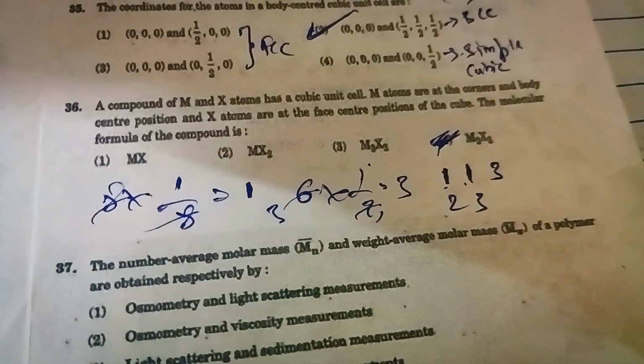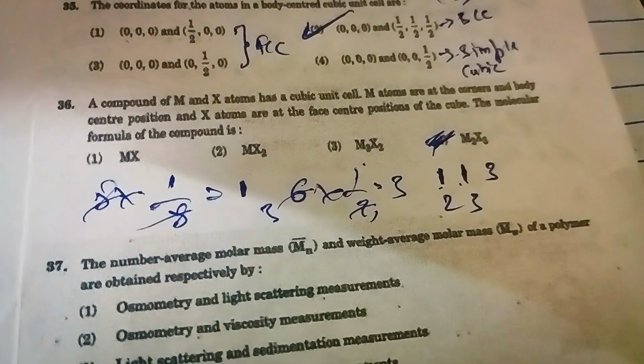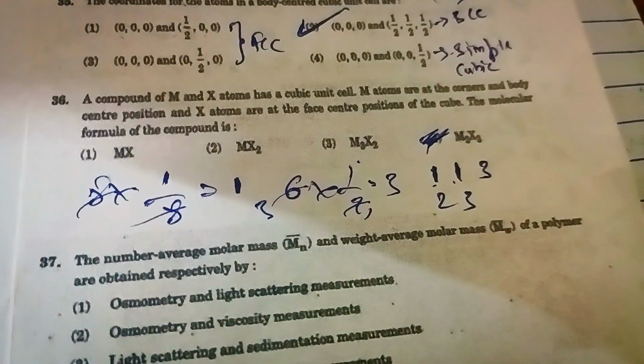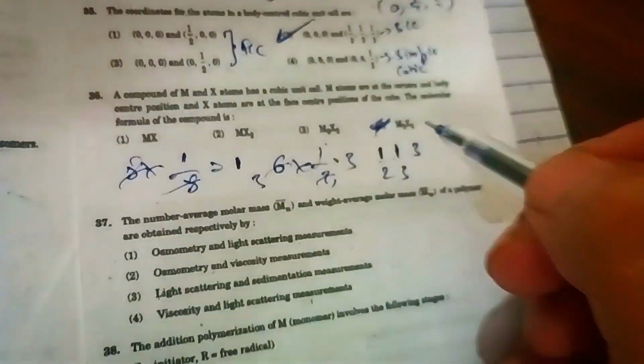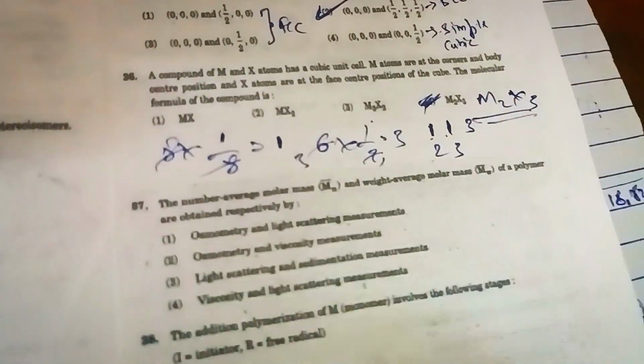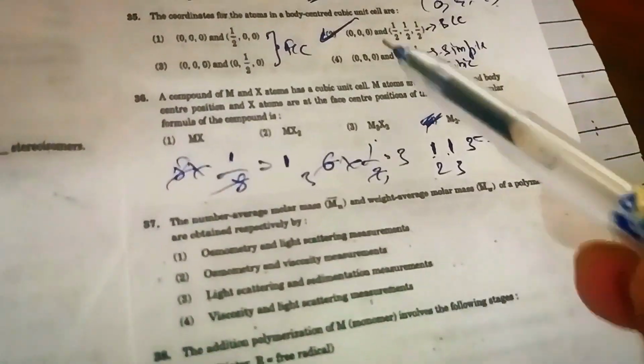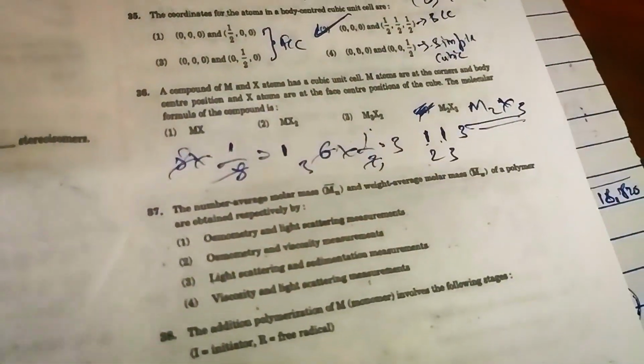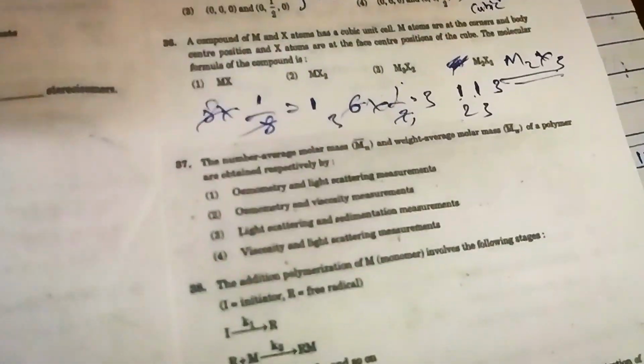So here we get M2X3, and M2X3 is the right answer. MX is wrong, MX2 is wrong, M3X2 is wrong, M2X3 is right. Yes, this is the fourth option. This is also a simple theoretical concept. Both of these are from solid state, so always refer to solid state for this type of question.